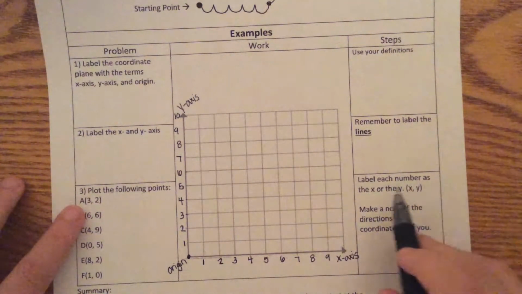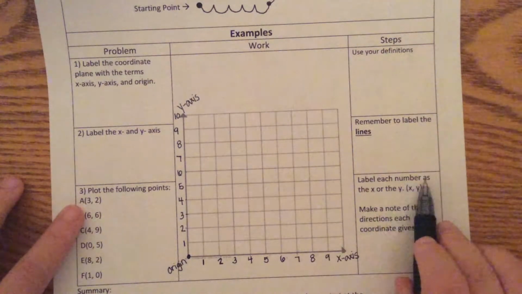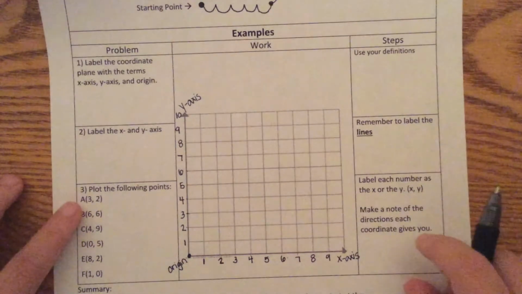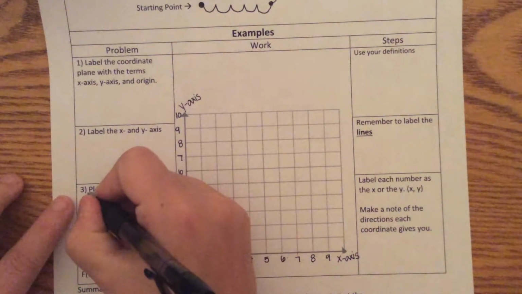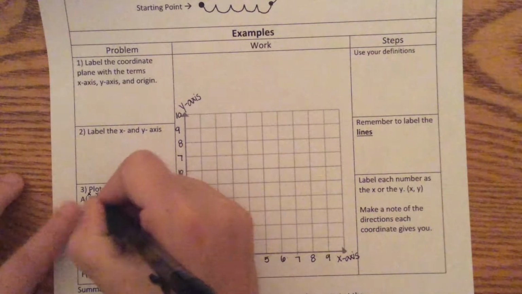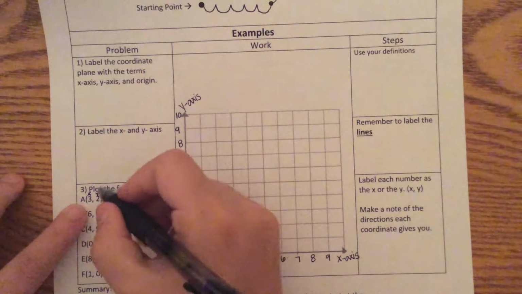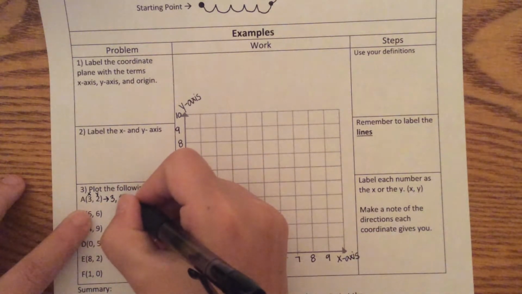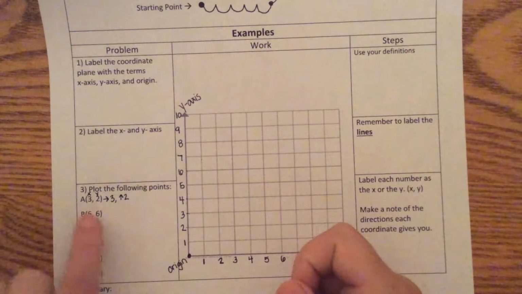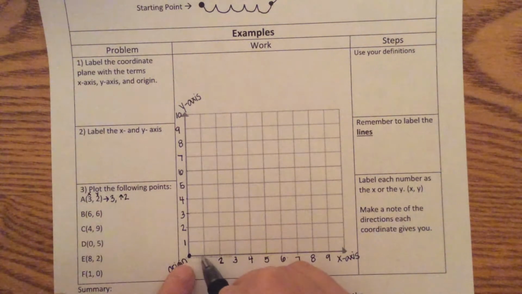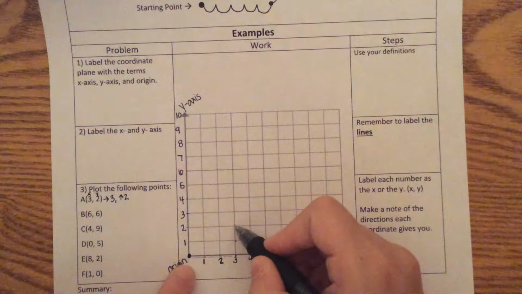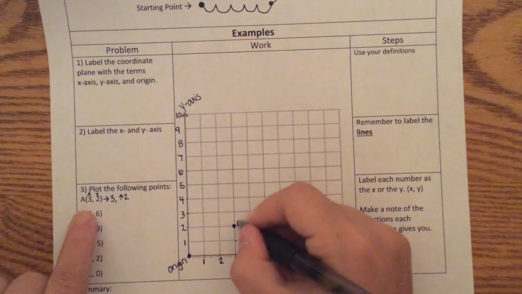So number 3, we're going to plot the following points. Label each number as x or y, and we're going to make a note of the directions each coordinate gives you. So in this one here, we have 3, 2. So this is my x, and this is my y. My x always tells us to move left or right, and my y tells us to move up or down. So I'm going to go right 3, and then I'm going to go up 2. That's what that tells me to do. So starting at the origin, I'm going to go right 1, 2, 3, and then up 1, 2. So I put a point there, and I'm going to label it A. So I put an A next to it.